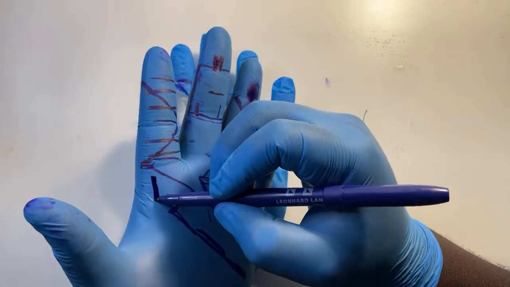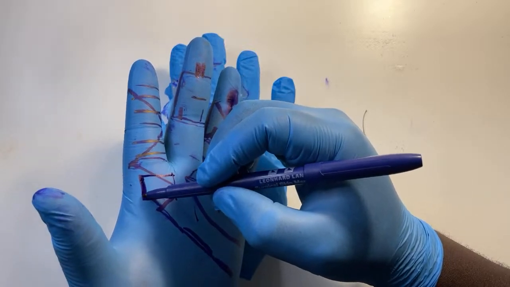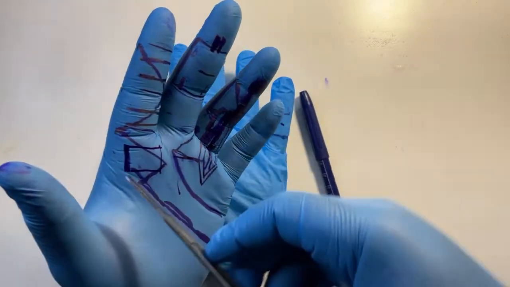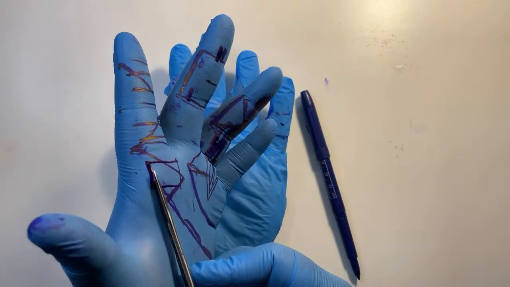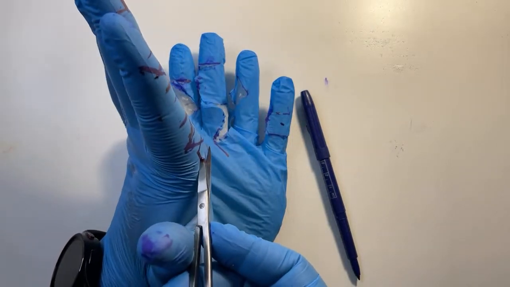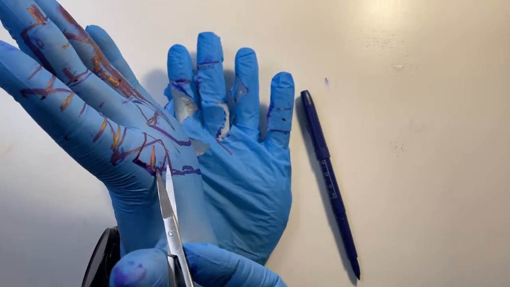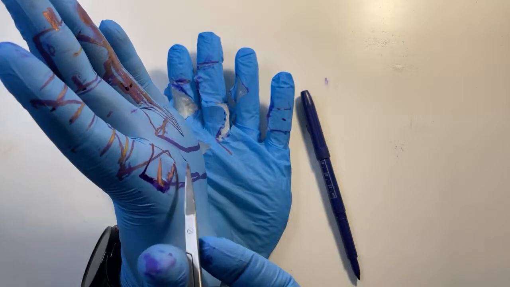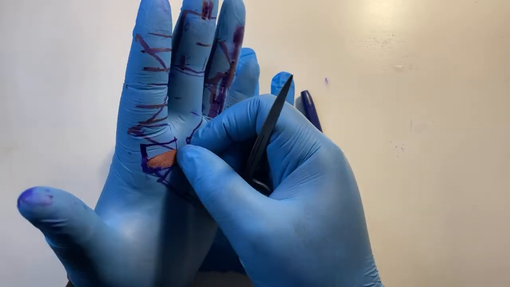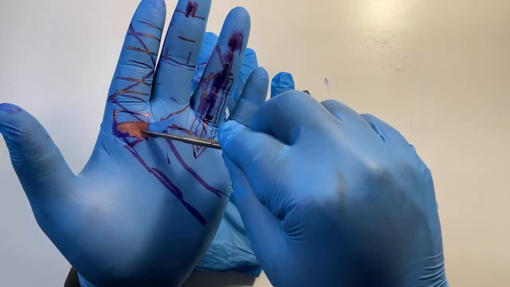If the pulley sits like this, I might just cut, let me show you, I might just cut here, and here, to see and retract that out of the way. I haven't cut the whole pulley, I've just vented some of it, so the other half of it is still there. See if I can find the tendon at this level.